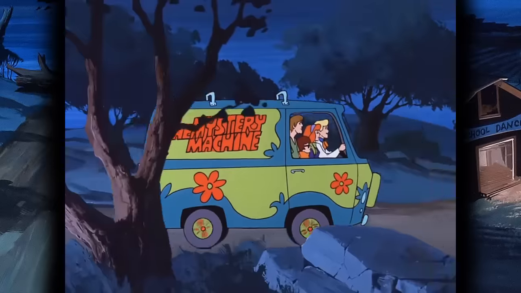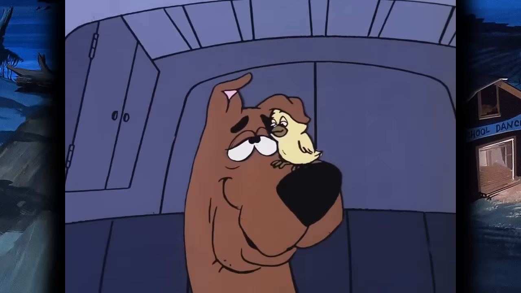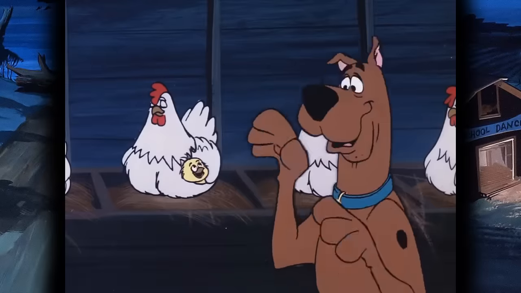And that's that. The gang decide it's time to finally head to the malt shop, but they still have an extra passenger on board, so Scooby takes his son back to his real mother.